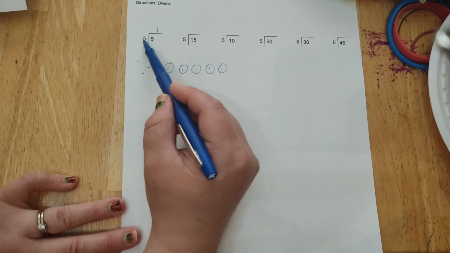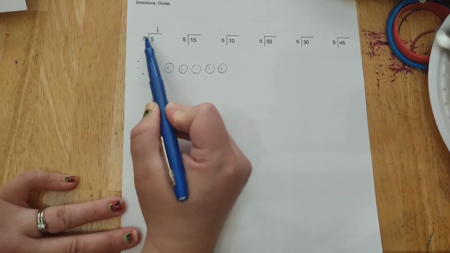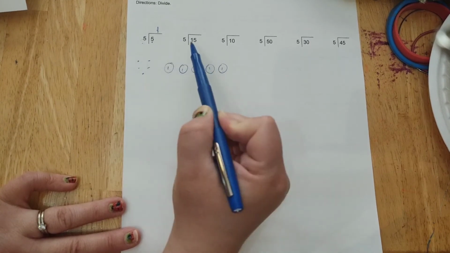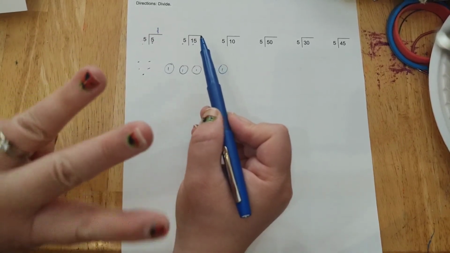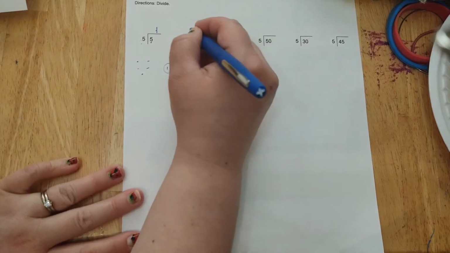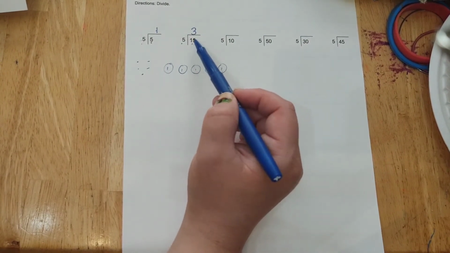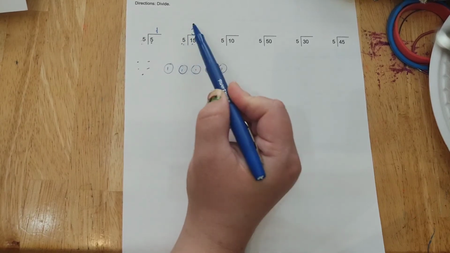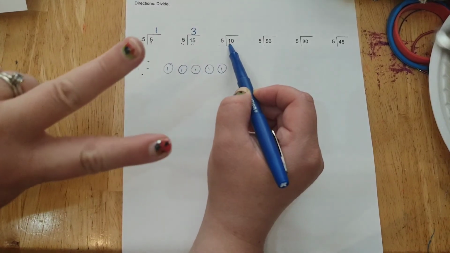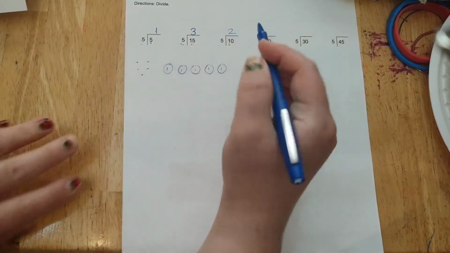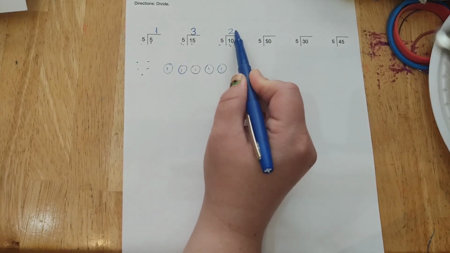So what you can do is you can count by 5s. Stop when you get to that number and count how many fingers it takes, okay? So I'm going to count by 5 till I get to 15. 5, 10, 15. How many fingers did that take? 3. So I'm going to put 3 on top. That means we had 15 dots. Divide them up into 5 groups, and there were 3 in each group. Let's count by 5 so we get to 10. 5, 10. How many fingers is that? 2. That means we had 10 dots, divide them up into 5 groups, and there were 2 in each group.